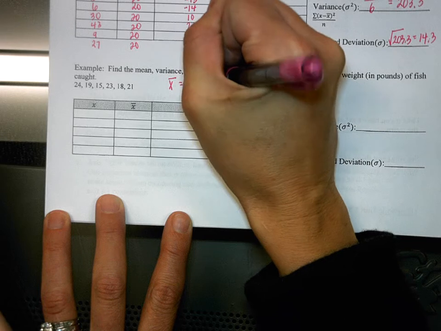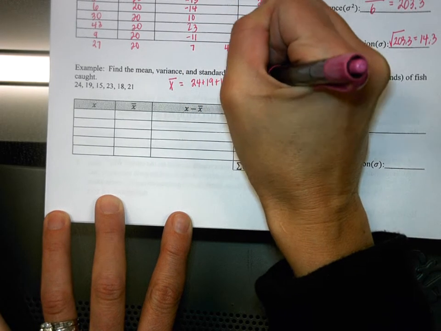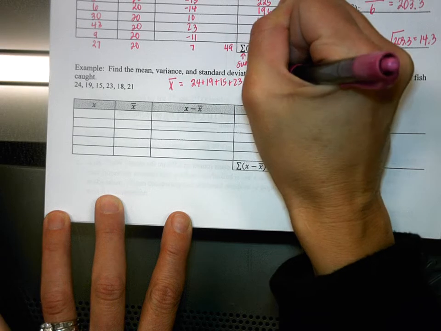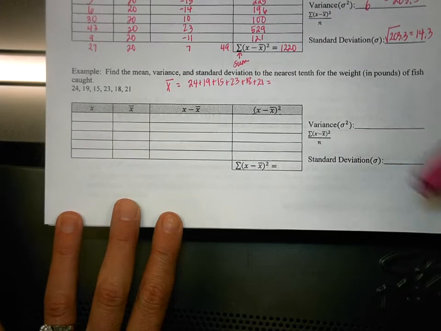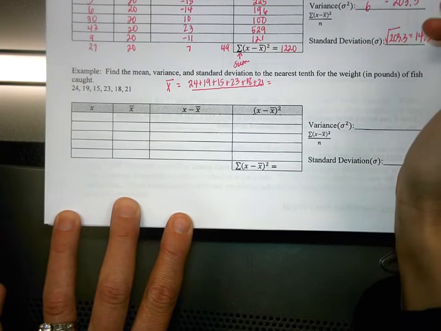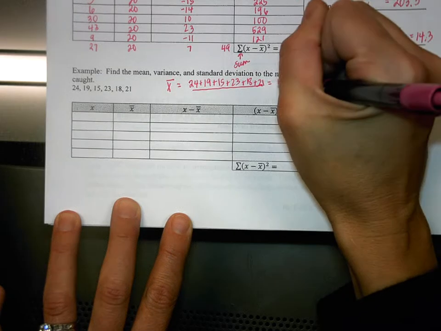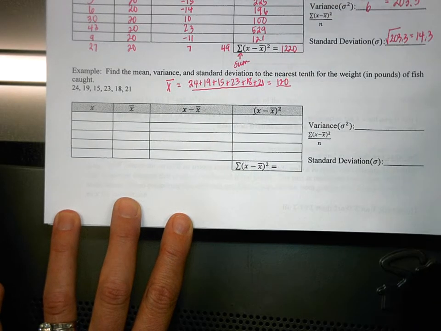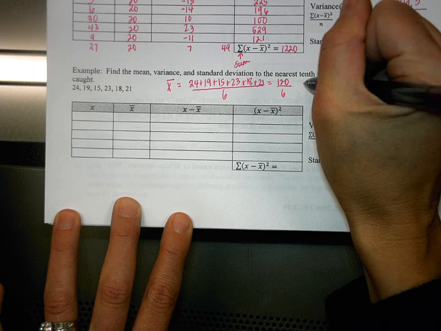So 24 plus 19 plus 15 plus 23 plus 18 plus 21. Add all those up. What'd you guys get? 120. And then how many pieces of data did I have? 6. And we divide by 6 and we get 20.